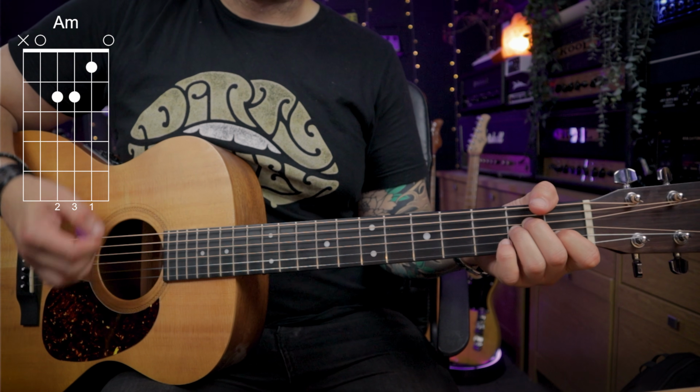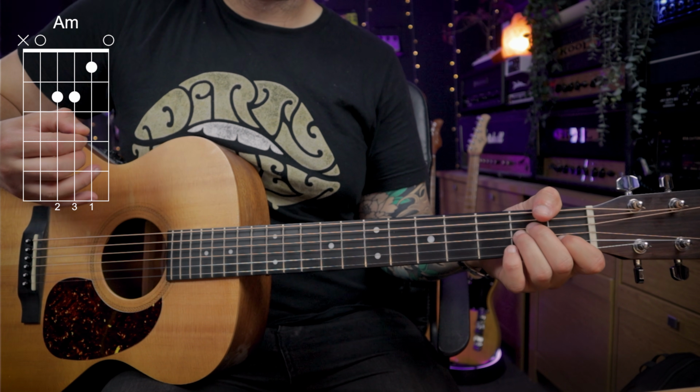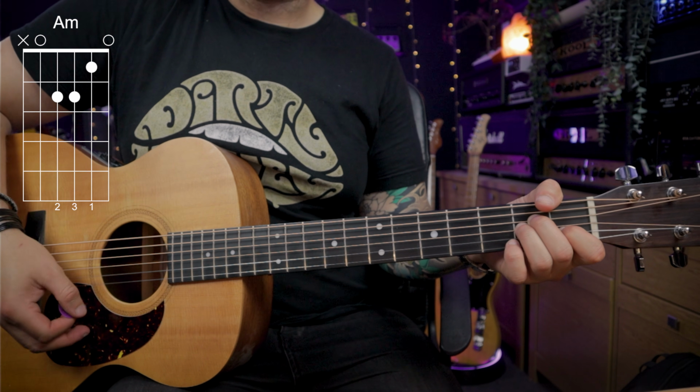So the intro for this track starts with an A minor chord, and we're using that exact rhythm. So 1 and, then skip the second beat, and 3 and 4 and.